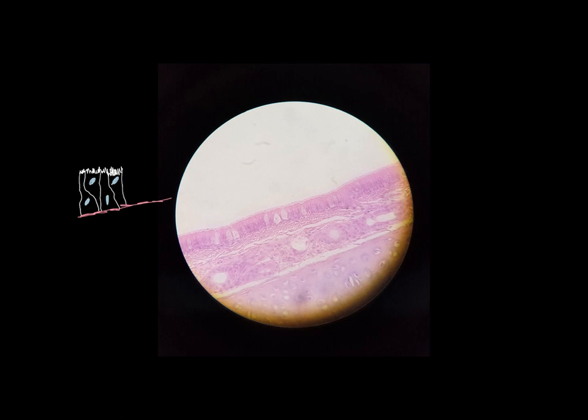And something that we will see here that we saw in the previous tissue are goblet cells. These big clear or mostly clear cells, those are the goblet cells. And just like in columnar epithelium, these goblet cells produce and secrete mucus. So that's one of the functions of pseudo-stratified columnar epithelium, is mucus secretion.